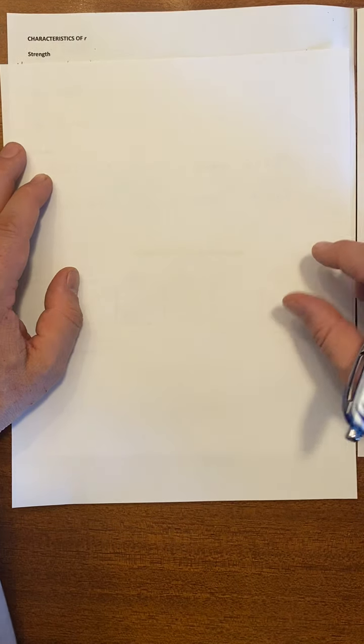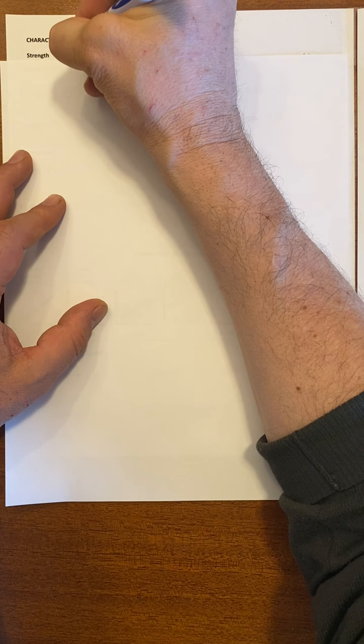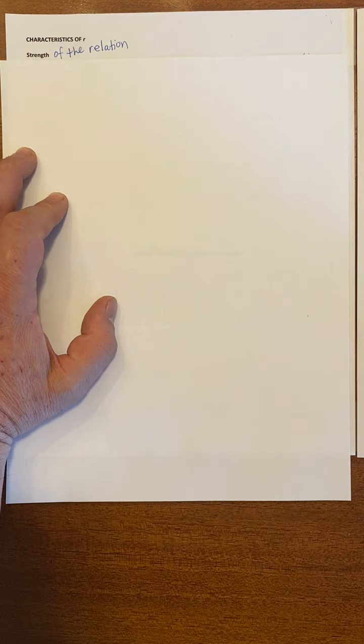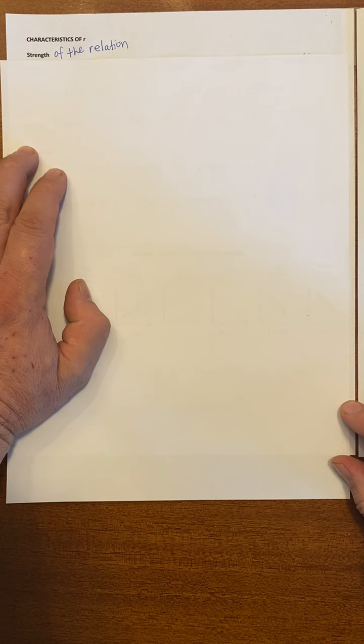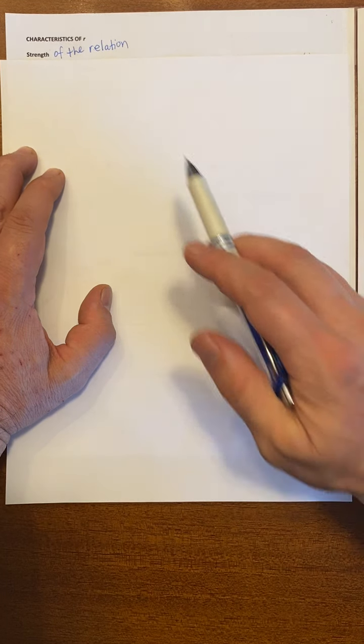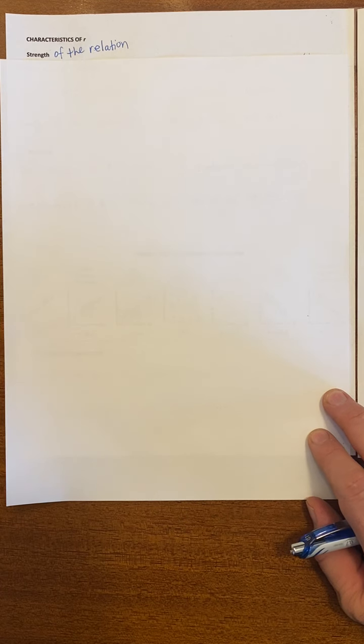The first thing that we need to talk about in terms of characteristics is strength. What we mean by strength here, though, is we're talking about the strength of the relation, right? So we're asking, are two variables related to each other? Here is a measure. If they are related to each other, how much are they related to each other?